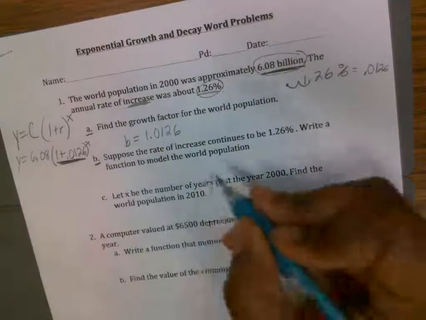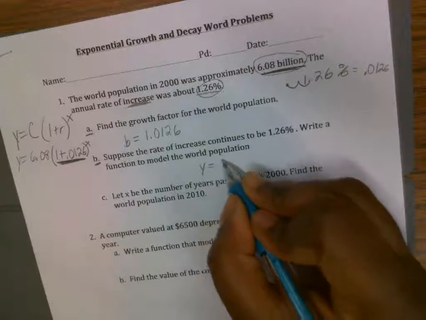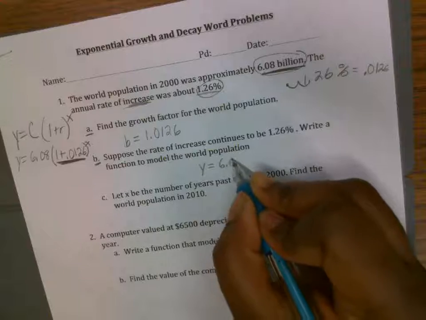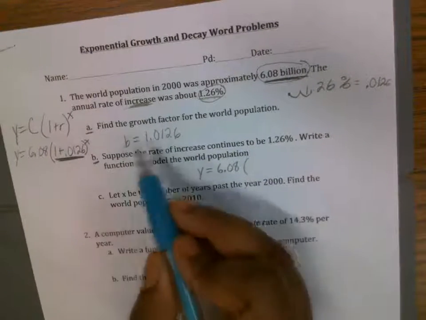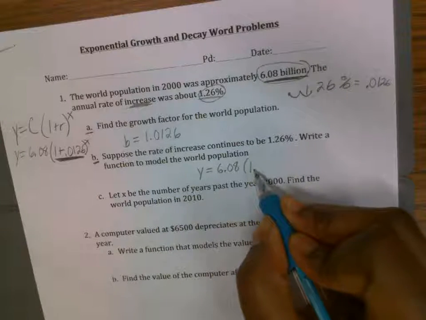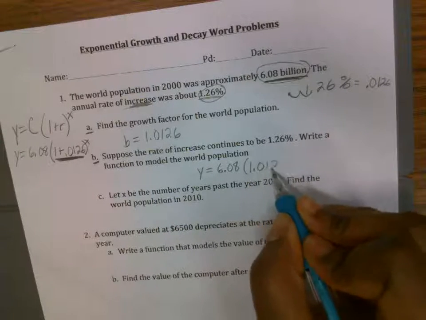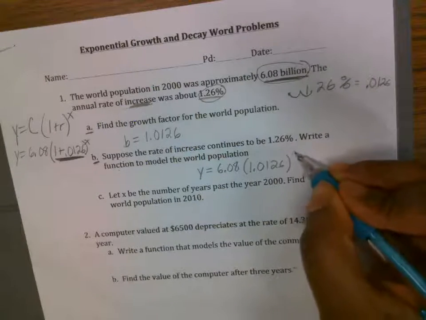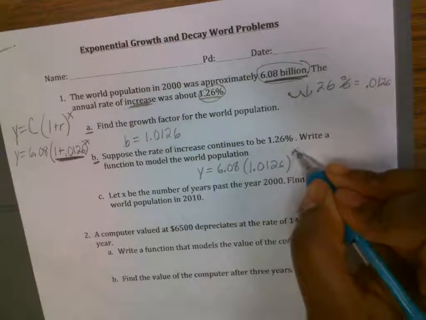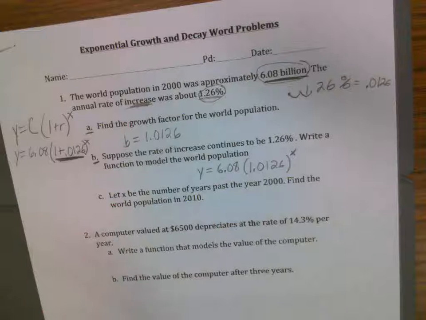And that is this right here. y is equal to the starting amount times, and I'm going to go ahead and add this together, which is my b, to the x or t power, because x in these functions represents time. That's years, days, months, minutes, hours.